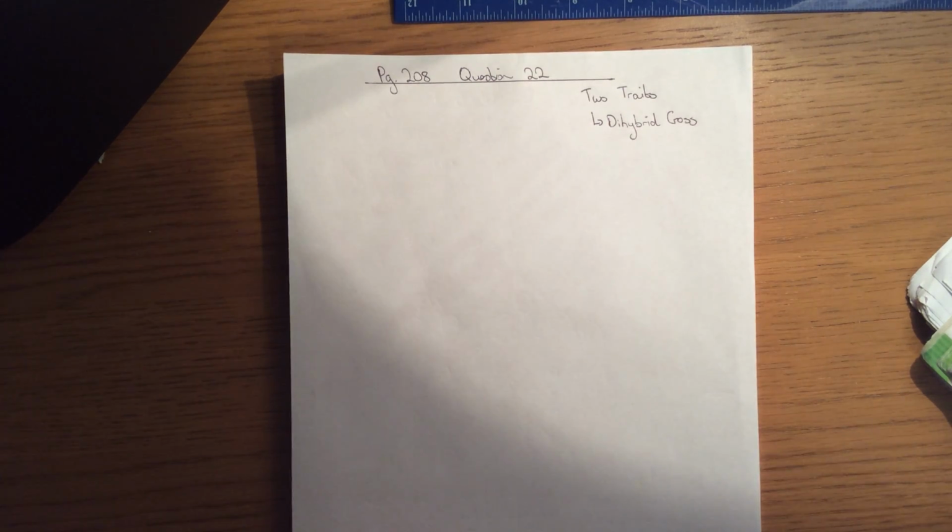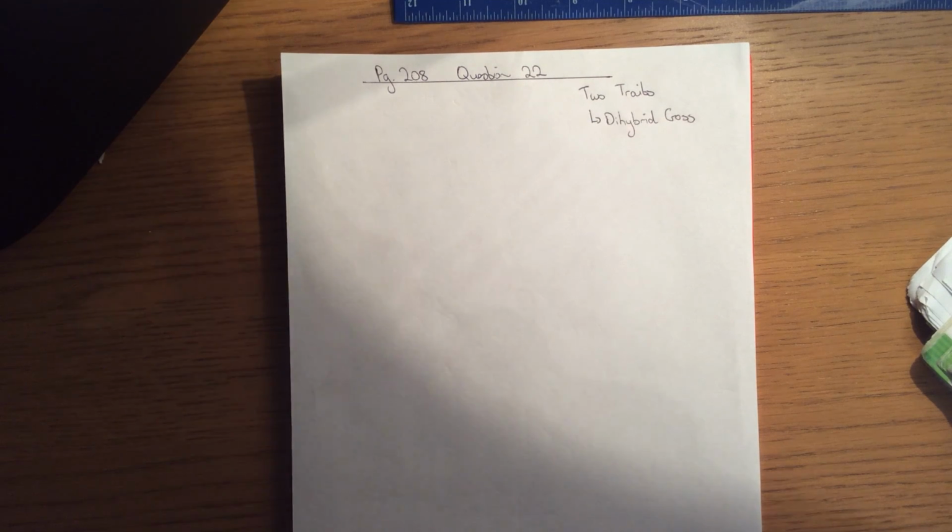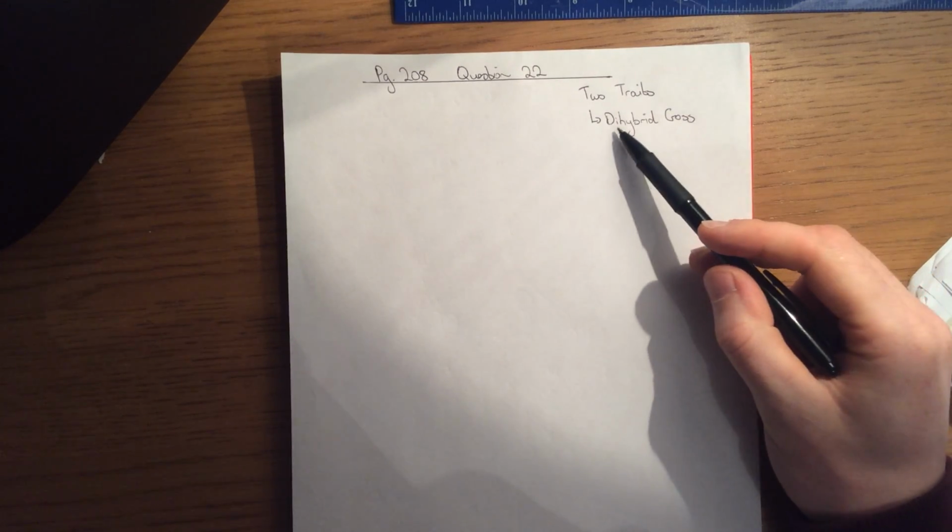This is question 22 from page 208. Just reading through the question, it says in the flower beetle, black eye is dominant over pearl eye, and brown body is dominant over sooty body. The genes governing these characters are located on different chromosomes. Okay, so we're looking at two different traits here. So it's what we call a dihybrid cross.